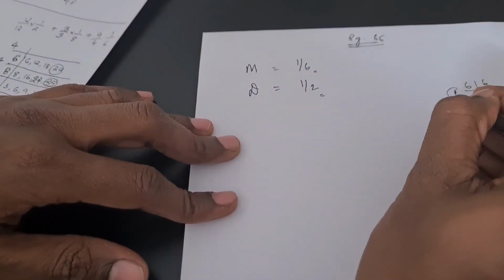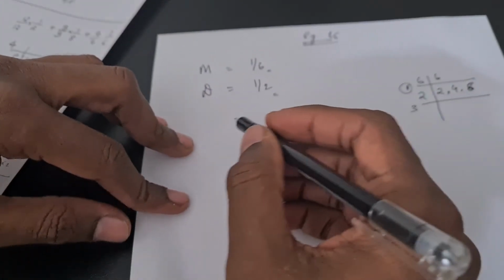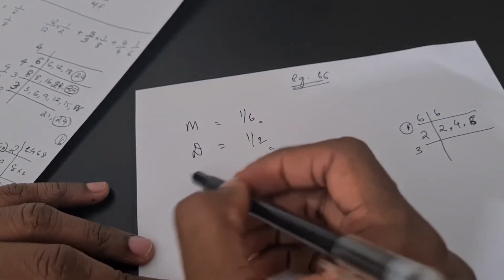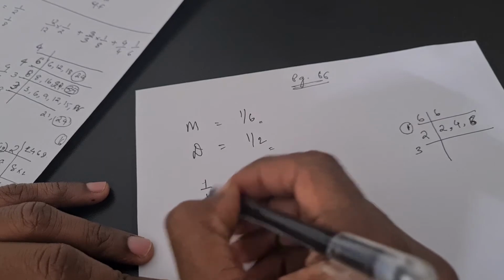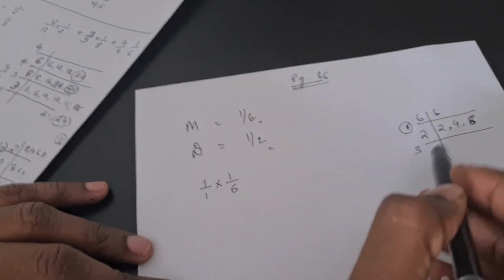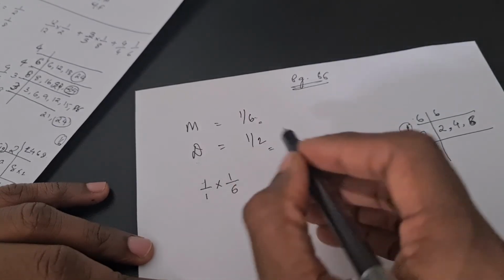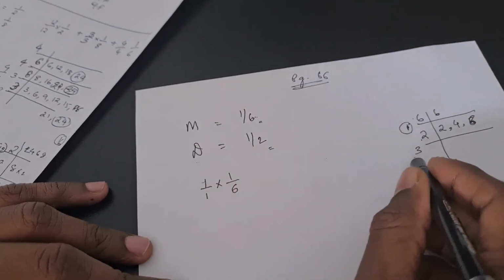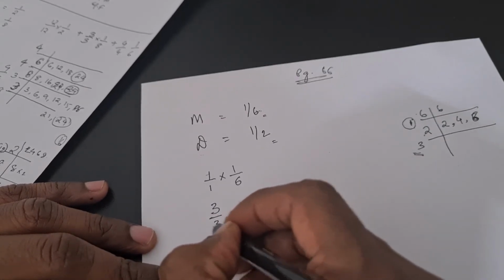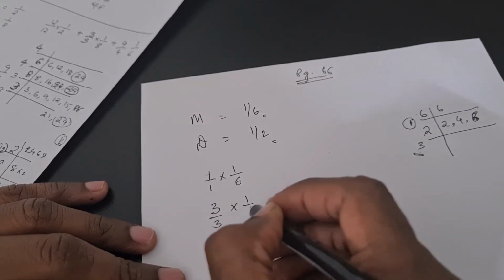I'm going to take this one and say 1 by 1 into 1 by 6, because this 6 belongs to the mother. This 2 belongs to the daughter. So here I have got 3 as the least common factor: 3 by 3 into 1 by 2.